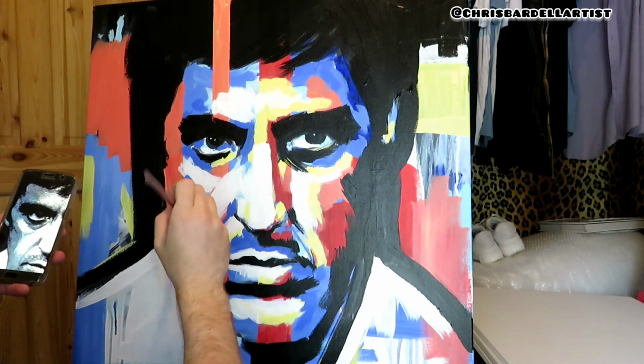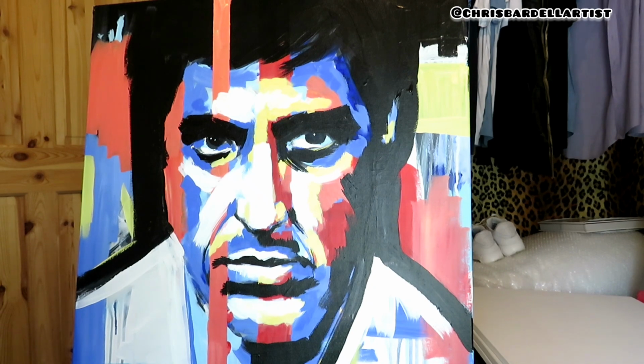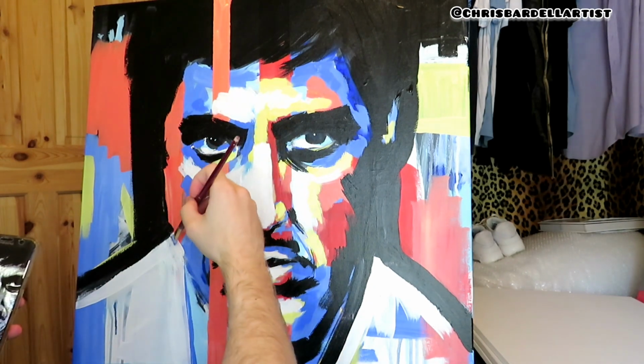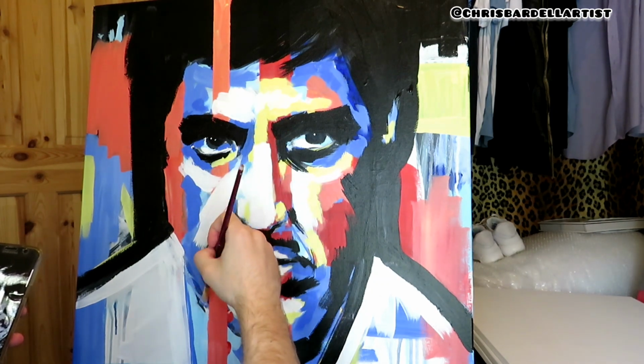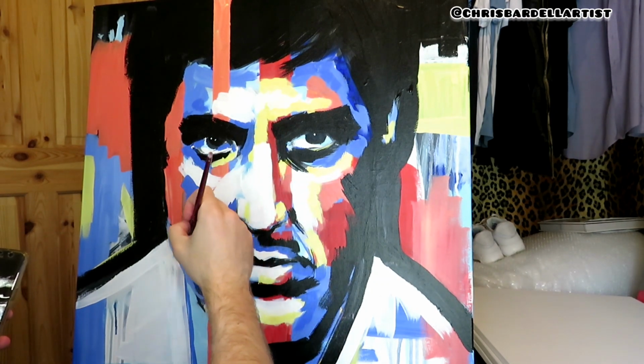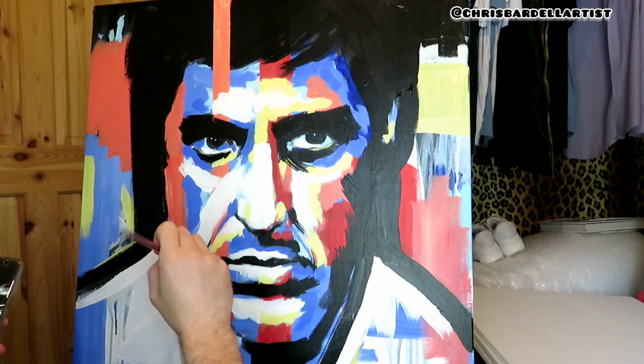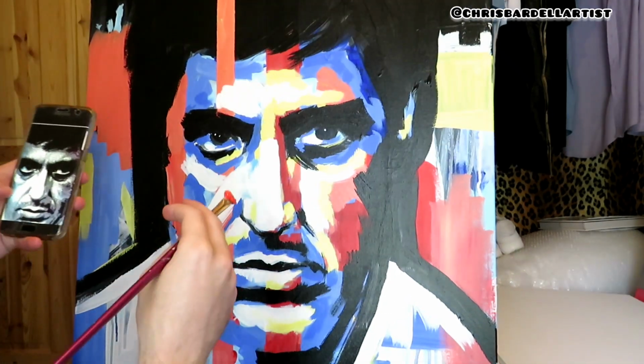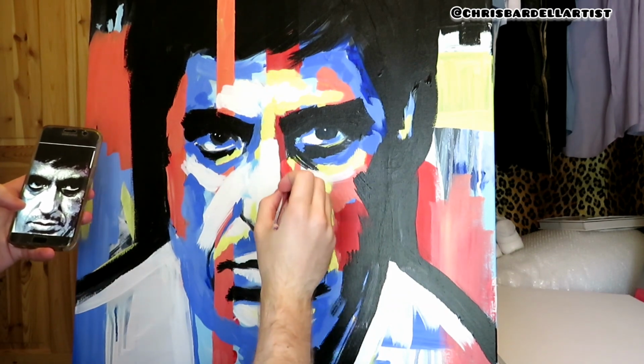I also made his jaw, I think I made it too high up, so I had to alter that as well. Yeah, just a few bits that were out of proportion or the wrong size or shape.